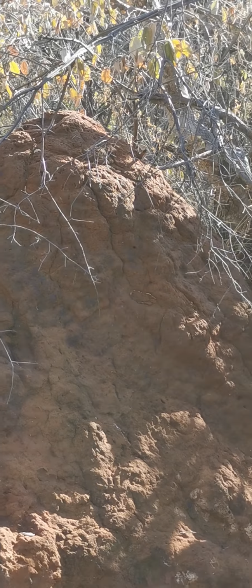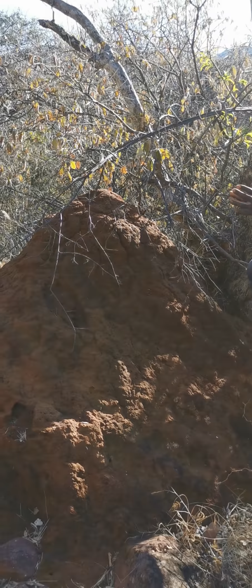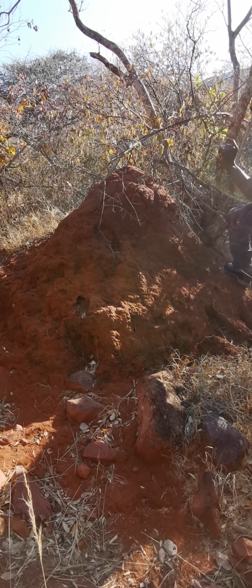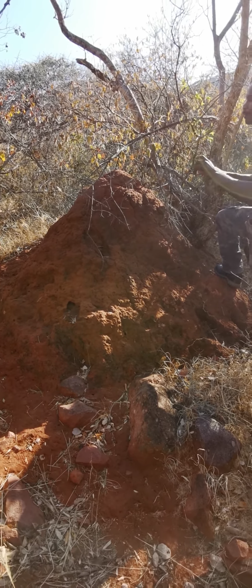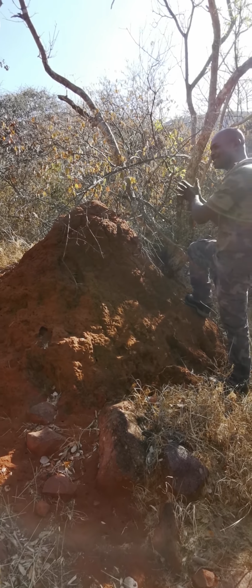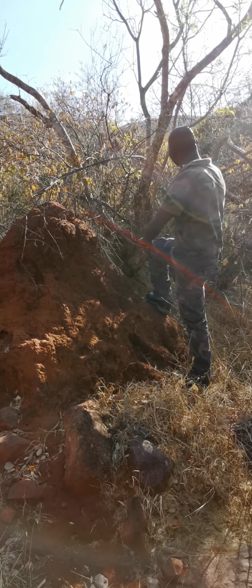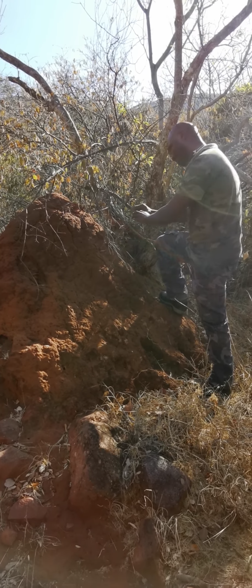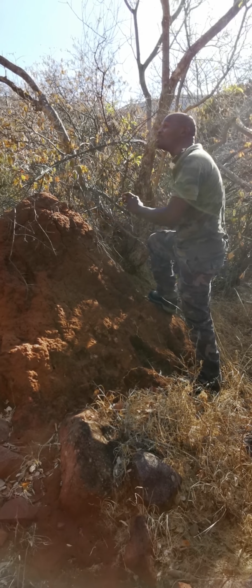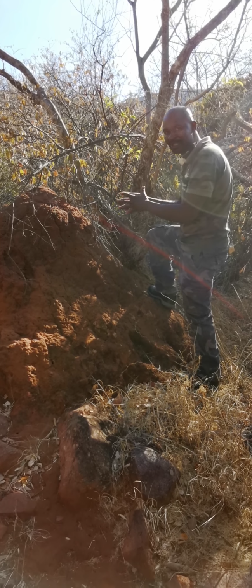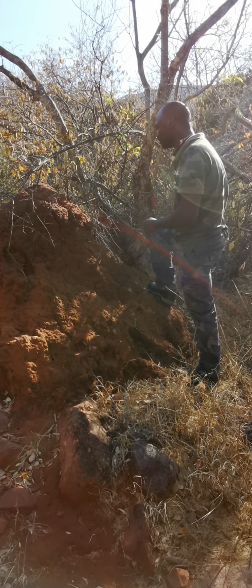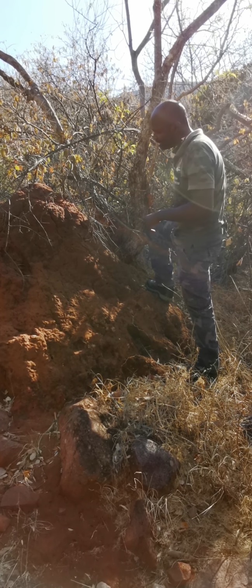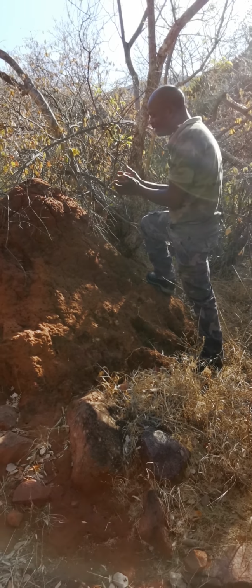A termite mound can be a very dangerous area for the snakes because the snakes are ectothermic, which means they cannot regulate their own body heat in order to survive against cold. They depend on radiant energy, or energy from the sun, for their survival. And if not, they will come and use these areas which are too warm for them to enjoy the warm temperature inside.